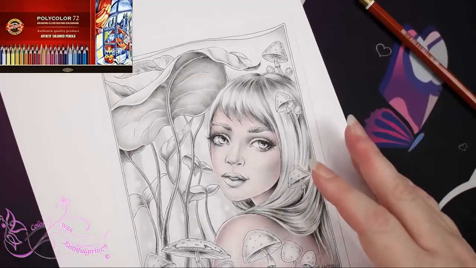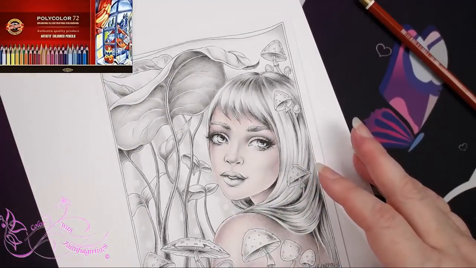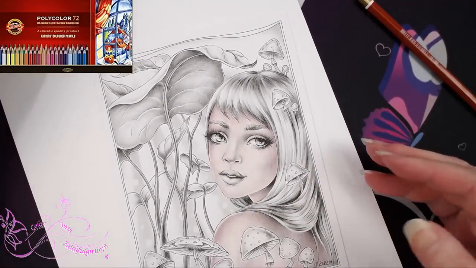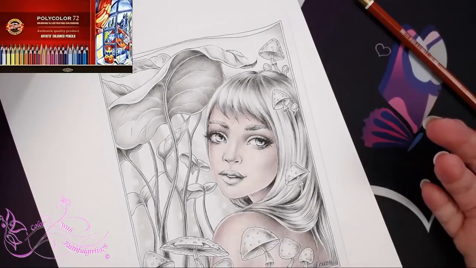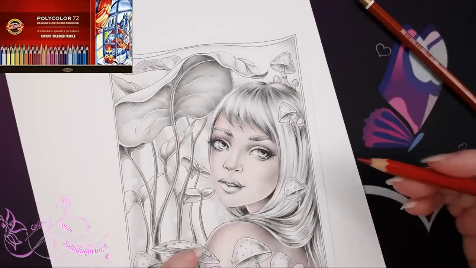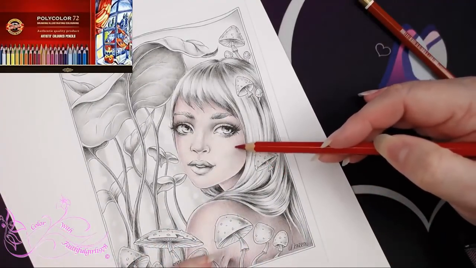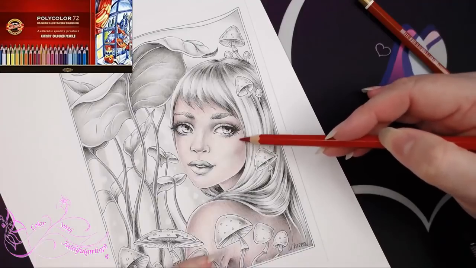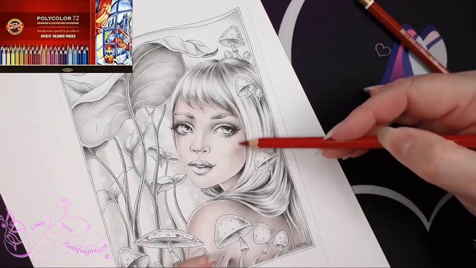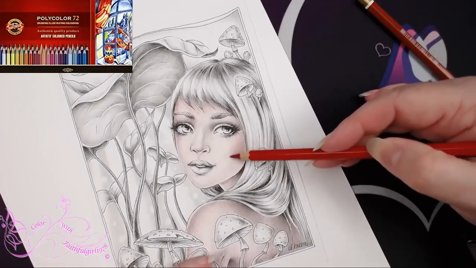So what have we got? Let's have a look. Cherry red, which is number 37 in the old set and 132 in the new set. Just going to add that in the cheek area there.